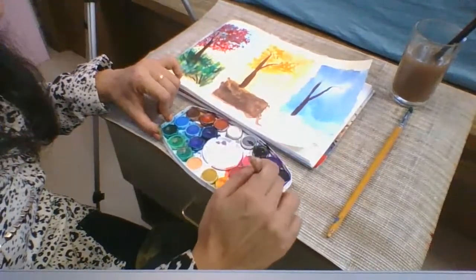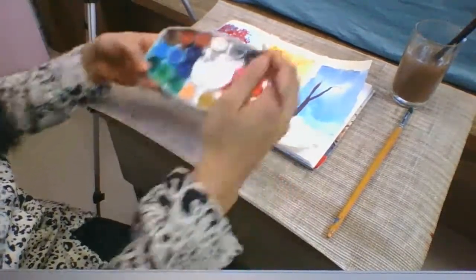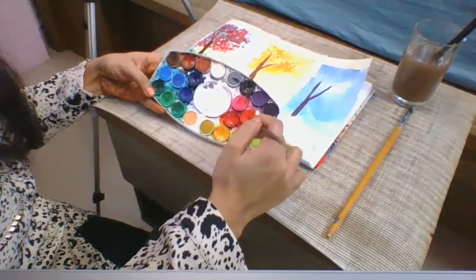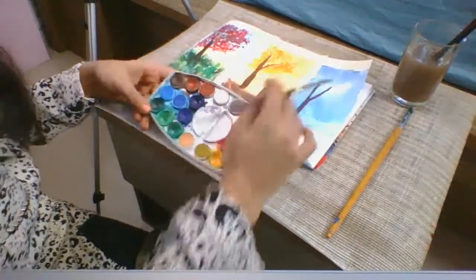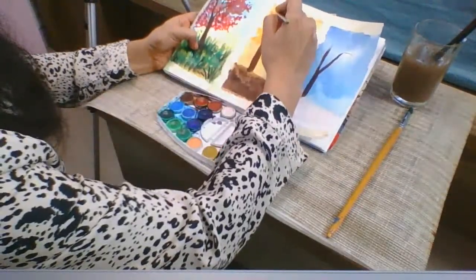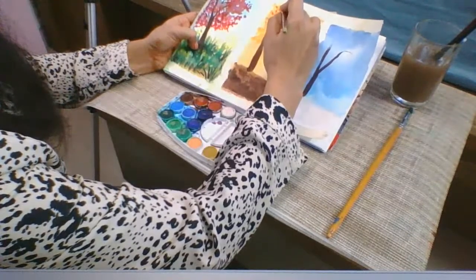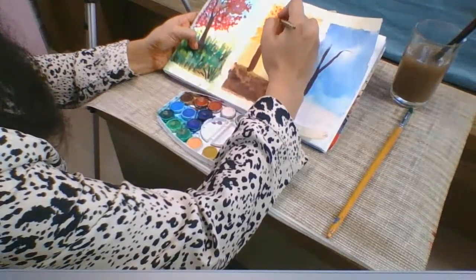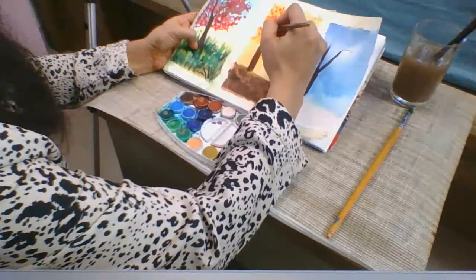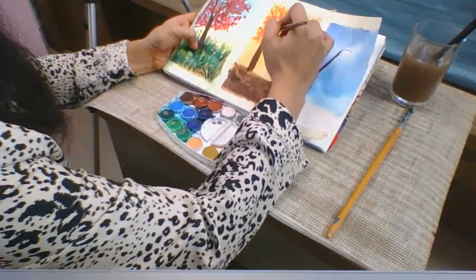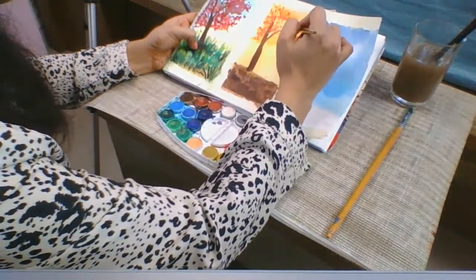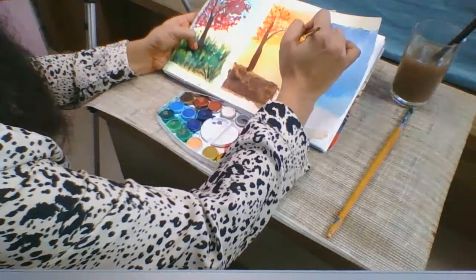Now let's move to scarlet red. This is scarlet red and a bit of crimson red mixed together. I'll mix scarlet red and crimson red and do some more dots here. These are dots, and you need to give it the texture of a leaf.